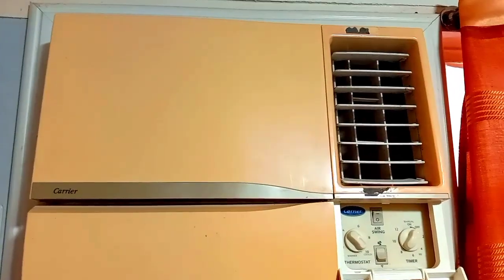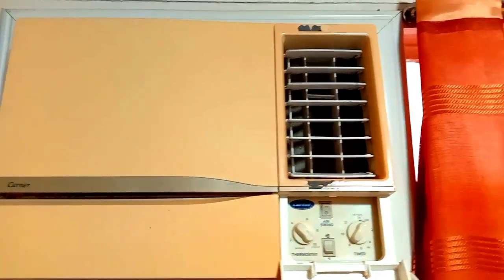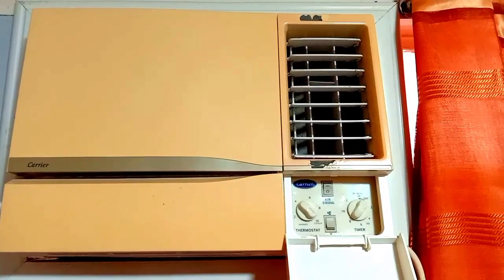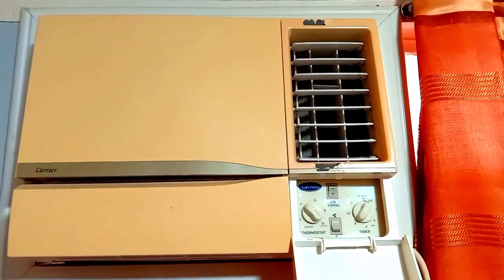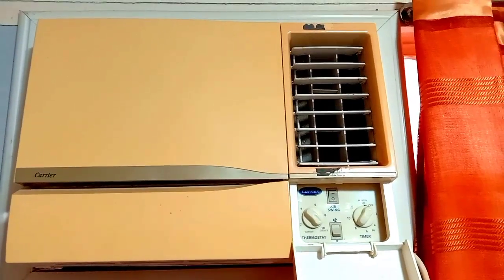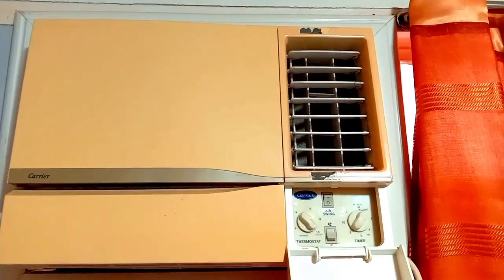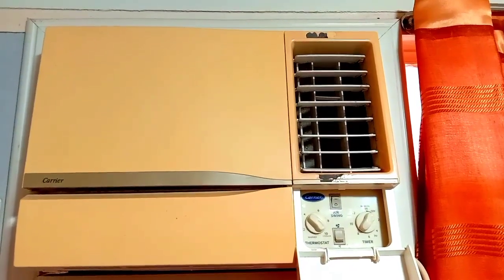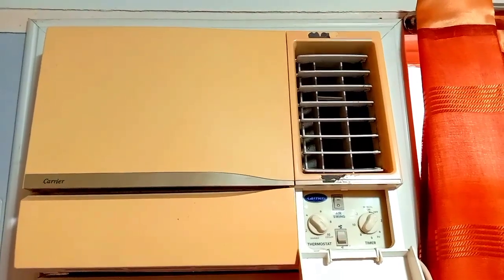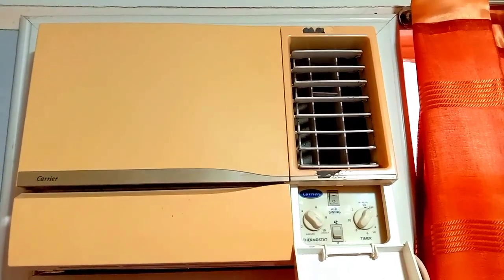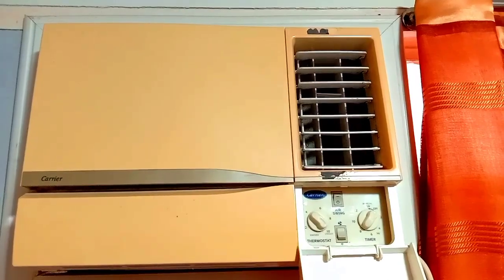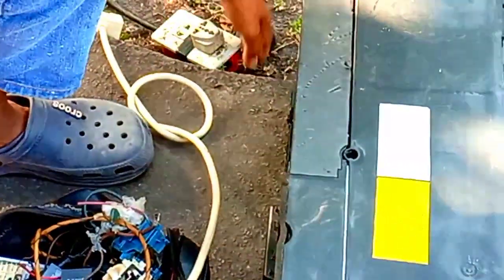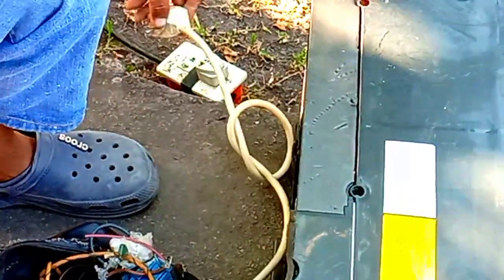For today's video, I'm gonna show you how to troubleshoot and repair a non-inverter aircon. The complaint of this aircon is not cooling. There is power on the compressor, but the blower and the condenser fan are not functioning, or no normal operations are seen. So we will see how we can solve this problem. So let's see.